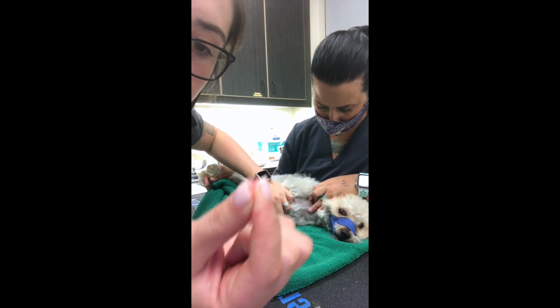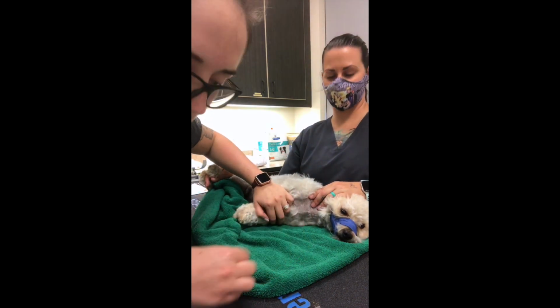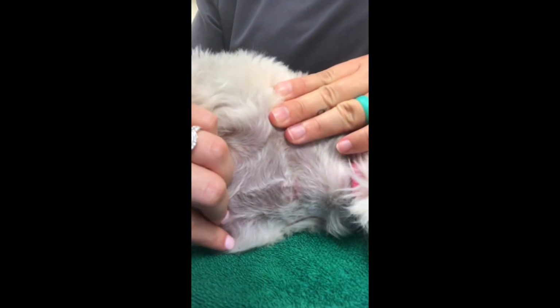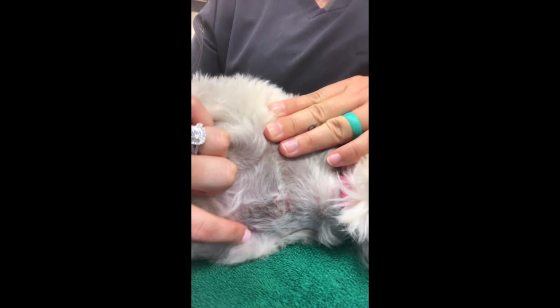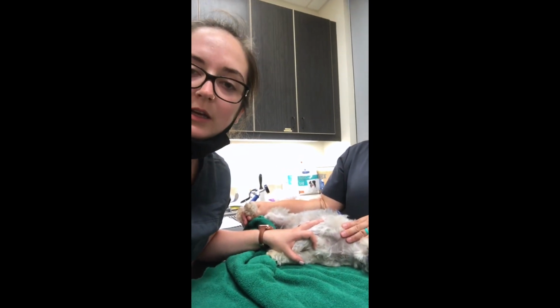There's only 2. Yep, so there are her 2 little sutures. I'll show you her incision. You see it right there? It's all closed. Like I said, there's no scabs, and the incision's not open or anything like that. There's no oozing. Her incision is healed well and her sutures are out.